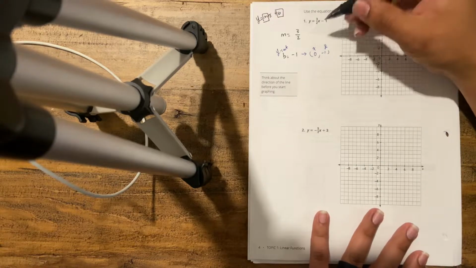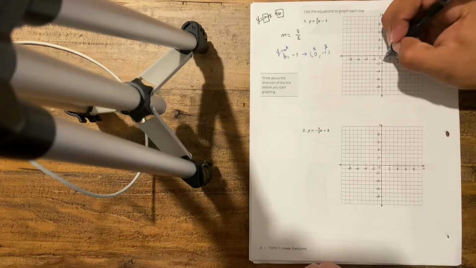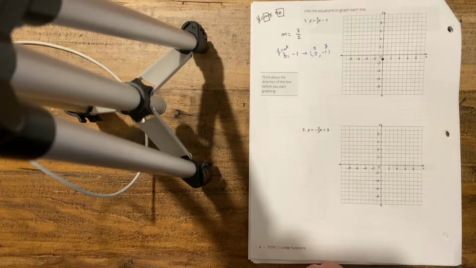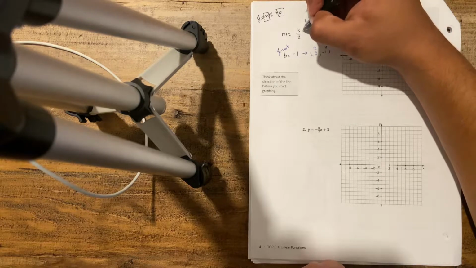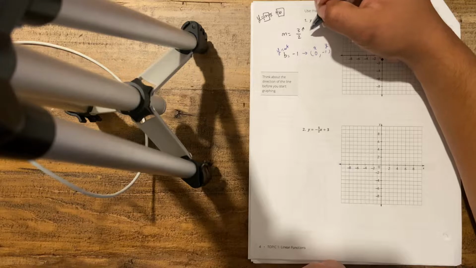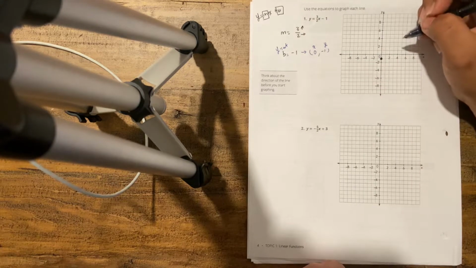First things first, we plot this point (0, -1) right there. Next, I look at my slope. My slope says it's positive, so this 3 will be rising, going up, and then running to the right.